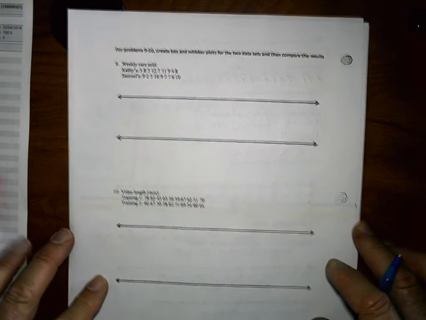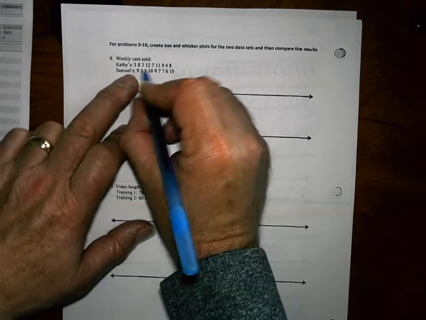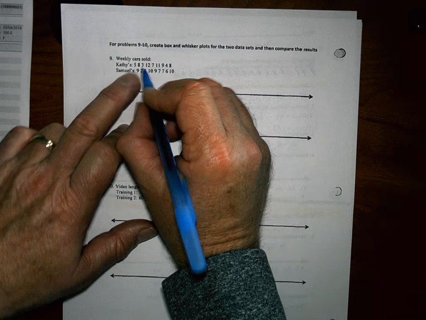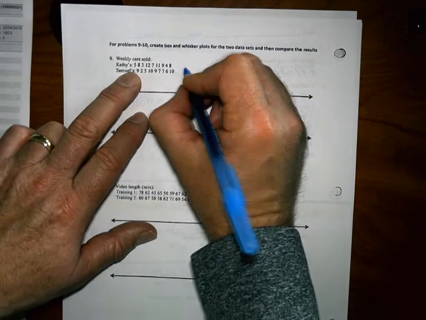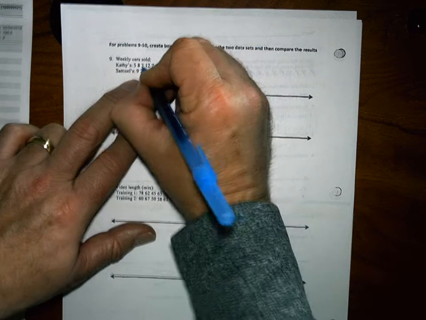All right, okay, so for problems 9 through 10, we're going to create a box and whisker plot for the two data sets, and then we're going to compare. Okay, so we've got weekly cars sold, so we have Kathy. I'll do Kathy in blue, we'll do Sam in red. So we're going to put the numbers in order for Kathy.